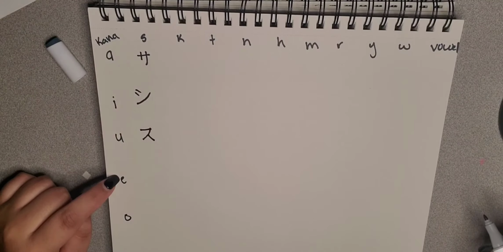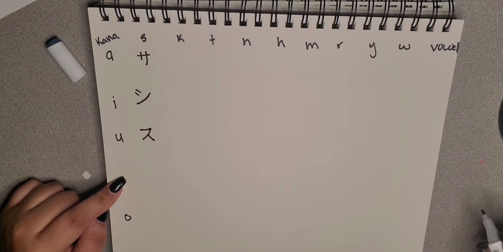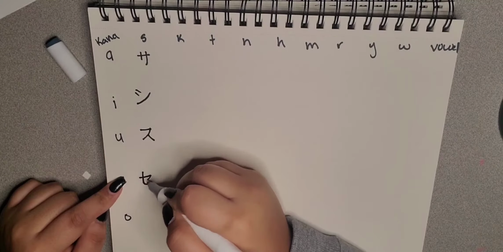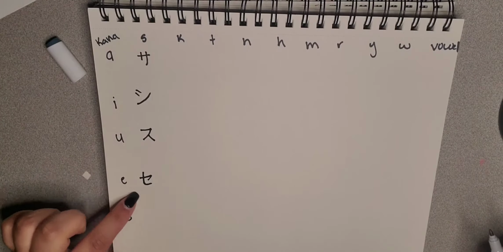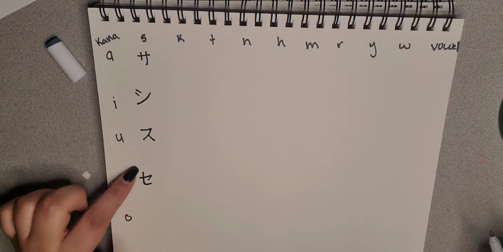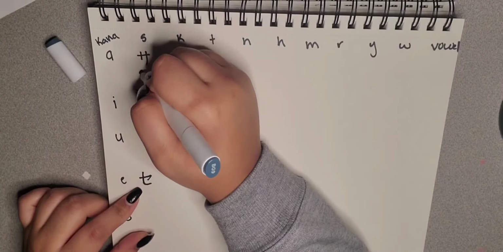S, eh, se, se. Oh, I marked this as well. I should be writing the same thing I did last time.